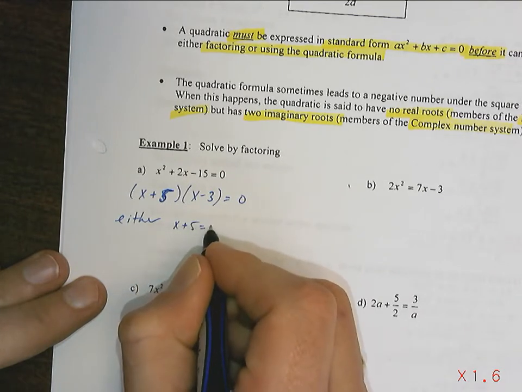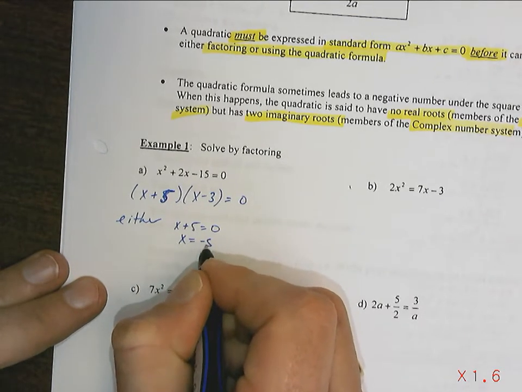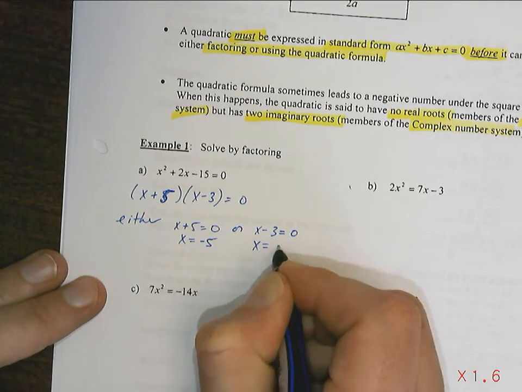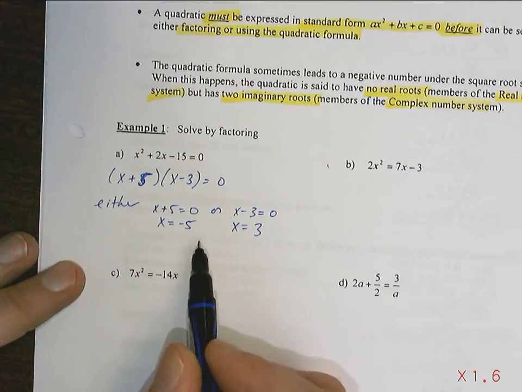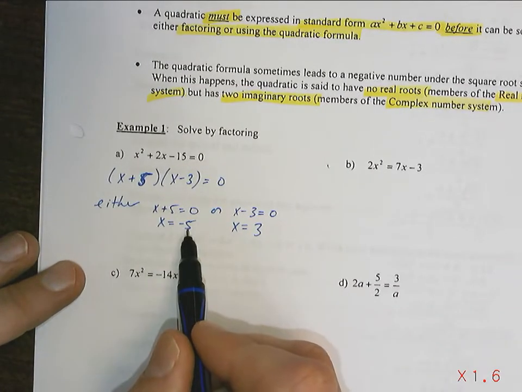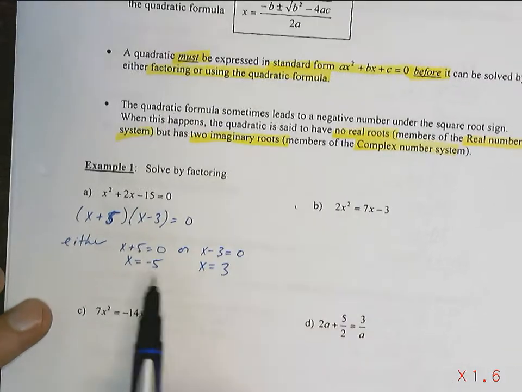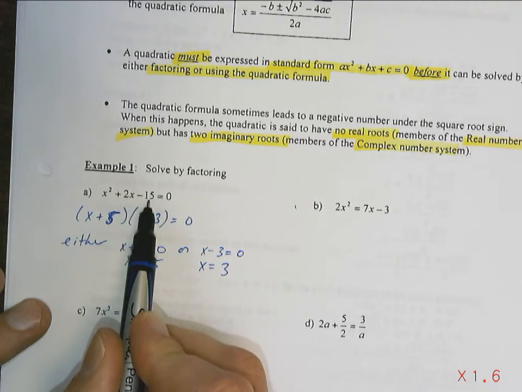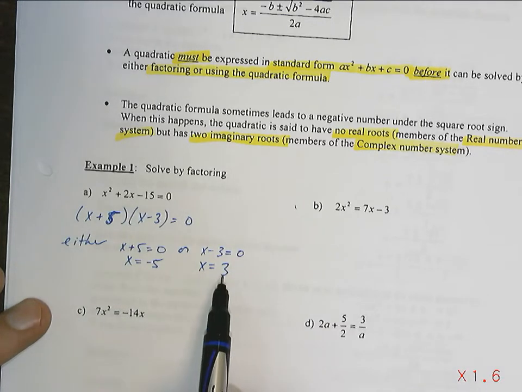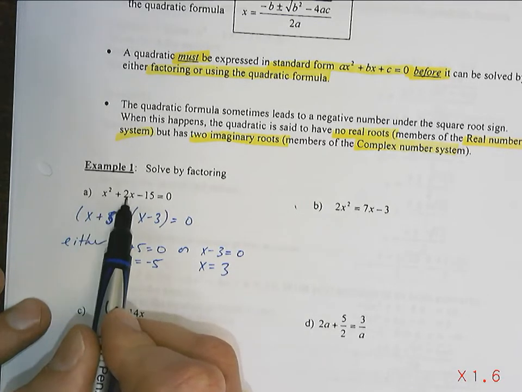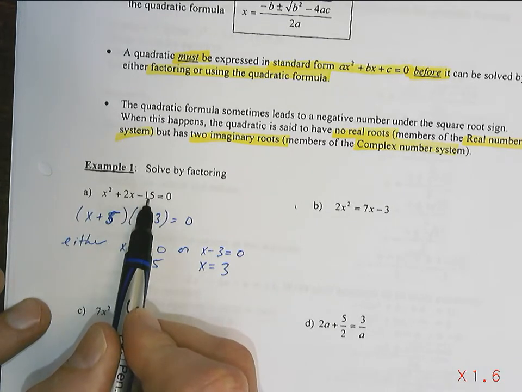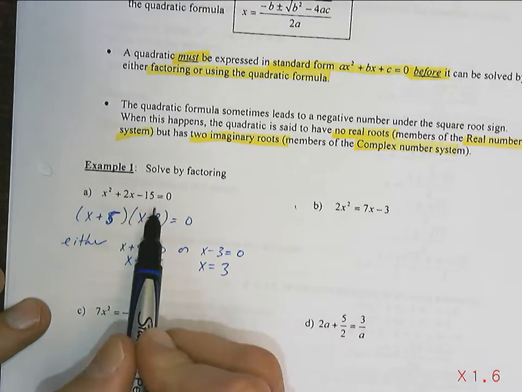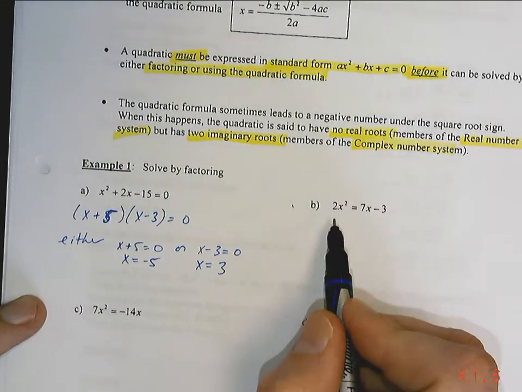So either x plus 5 equals 0, in which case x equals negative 5, or x minus 3 equals 0, in which case x equals 3. The roots of this equation are x equals negative 5 and x equals 3. In other words, if I take negative 5 and plug it up here, I'll get 25 minus 10 minus 15, which is 0. If I take 3 and plug it up here, I'll get 9 plus 6, 15, subtract 15, 0. Those are the values that will make this equation true. They are the roots.